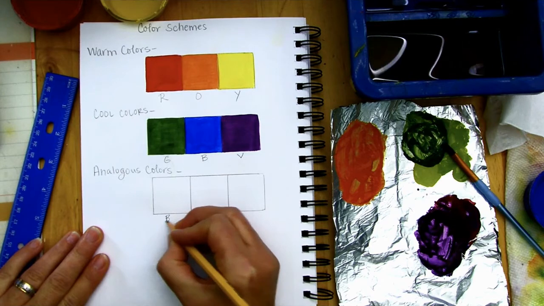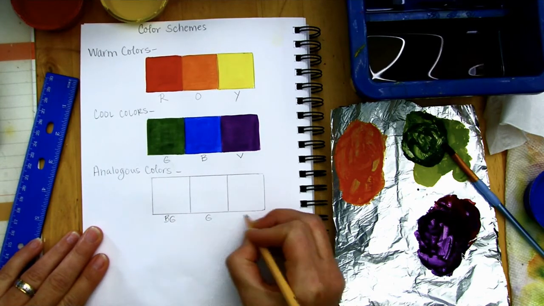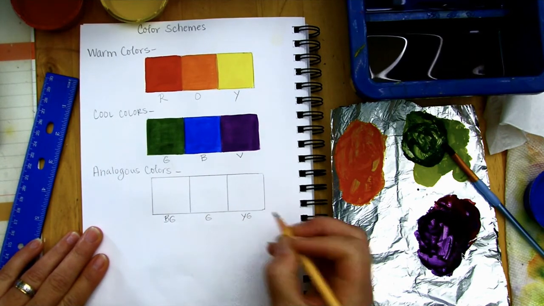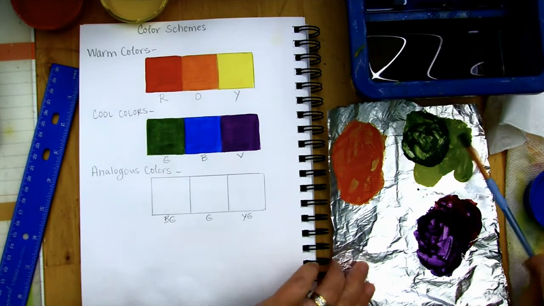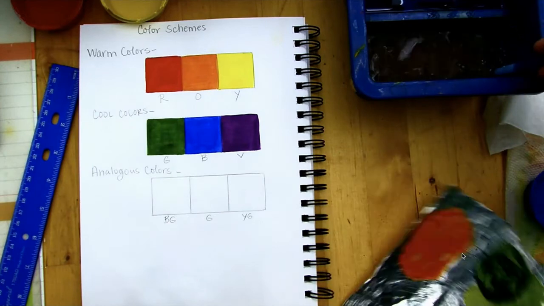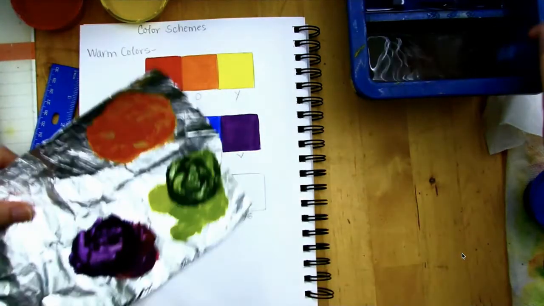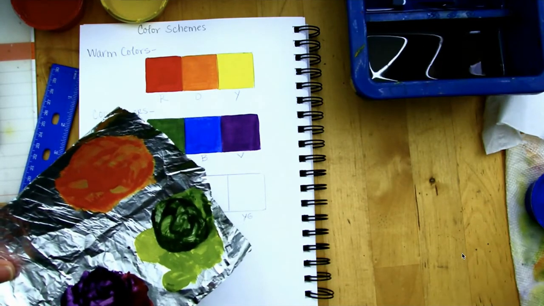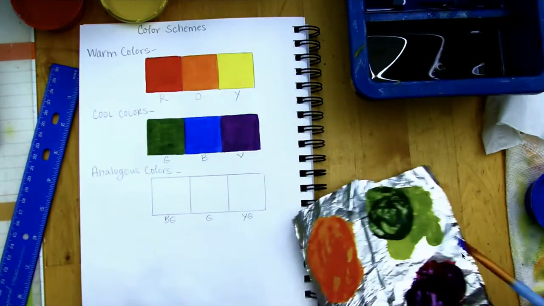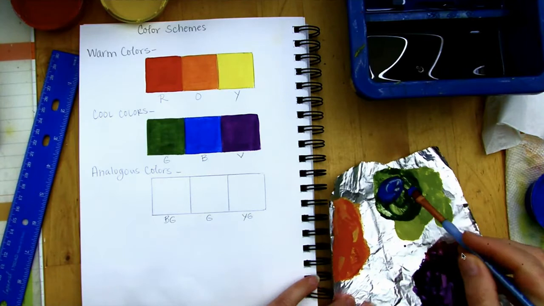I'm going to be doing blue-green, green, yellow-green. Those are going to be my 3 analogous color choices. I'm going to use my recycled color on my foil here on my palette, and I'm going to start by mixing a blue-green.